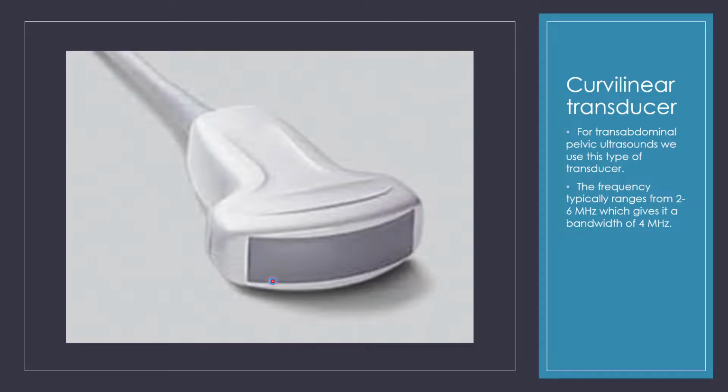Okay, for most of your scans, you're going to be using a transabdominal probe, which you see here. It's curvilinear, which mimics the shape of the patient's abdomen. But there's also a transvaginal transducer that you may end up using for your scans that are earlier than 6 or 7 weeks, just so that they can see what's actually there.